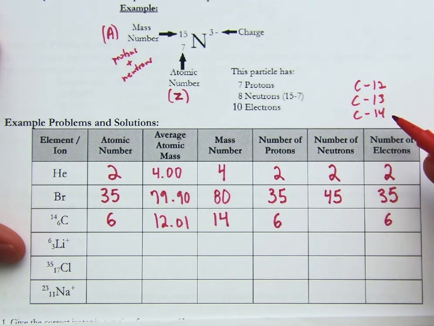These are all mass numbers. So if you had a sample of carbon, some of them would have 6 protons and 6 neutrons, some of them would have 6 protons and 7 neutrons, and some of them would have 6 protons and 8 neutrons. So notice they all have 6 protons because they're all carbon, but they have a different number of neutrons, and that means that they have different masses.